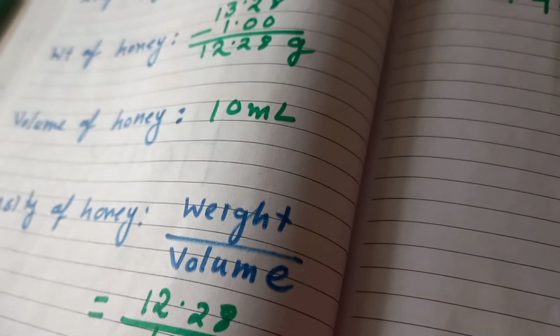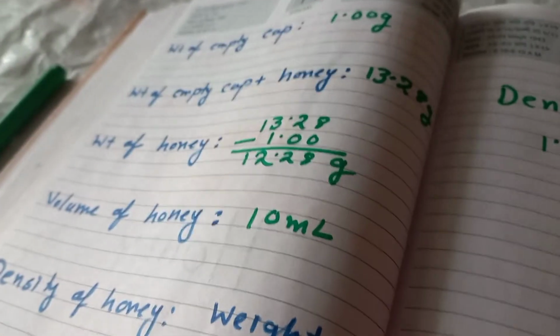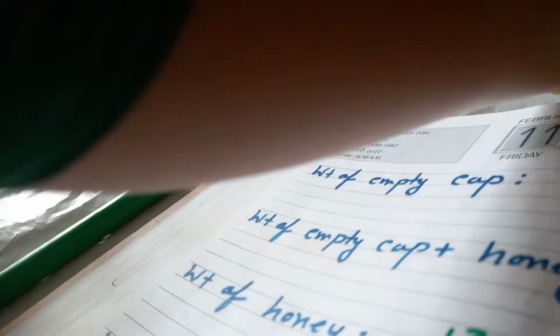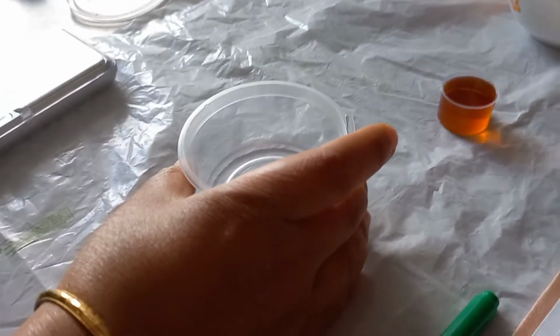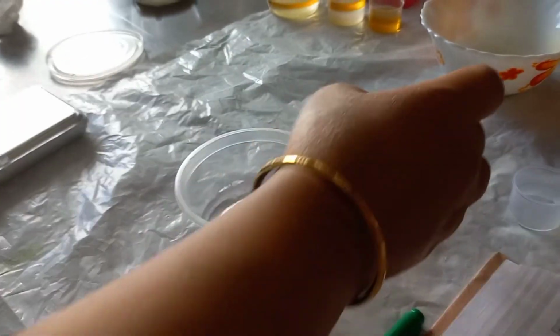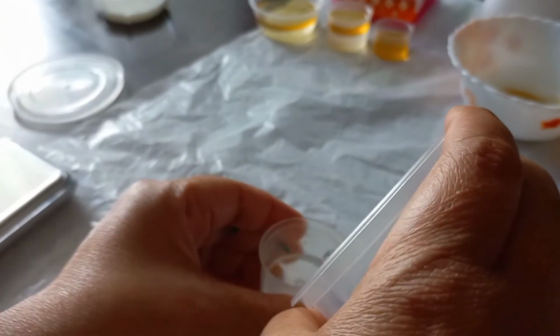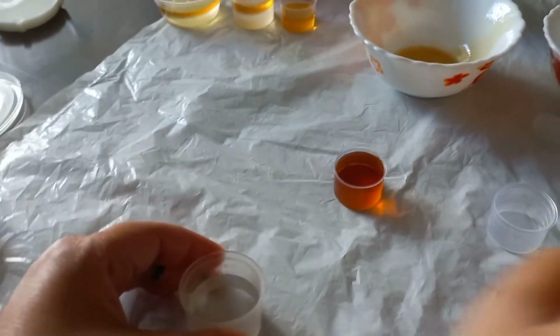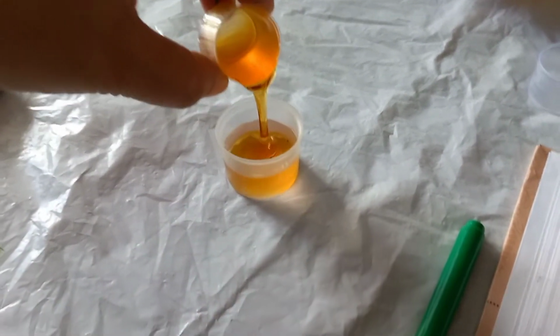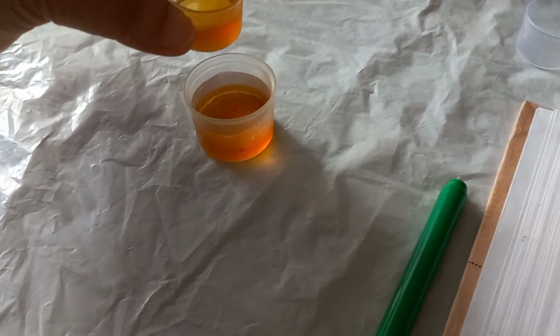Now I will show you what is going to happen if I add honey and water. So first I will take water, and I can do it on a small scale. So I am taking water now. I am going to add honey. Now let's see what is happening.